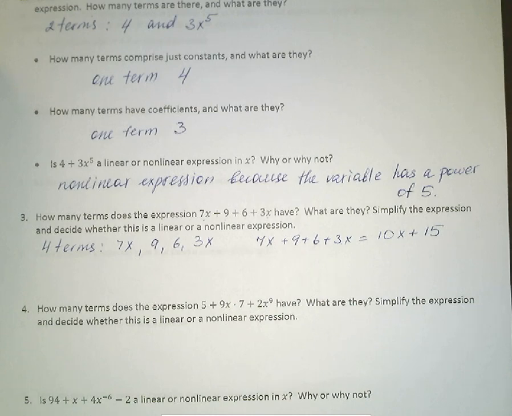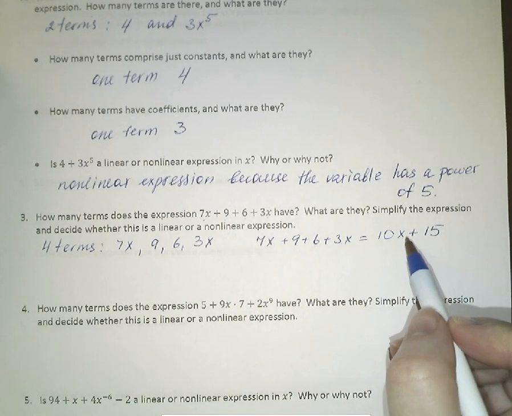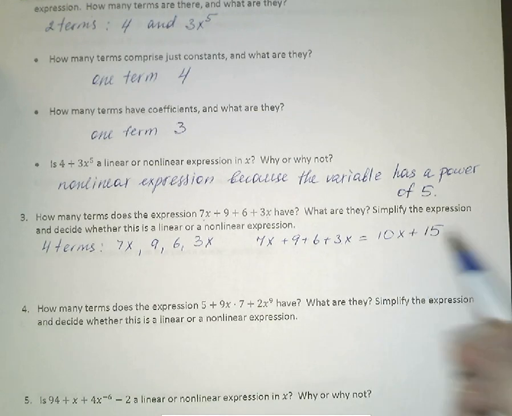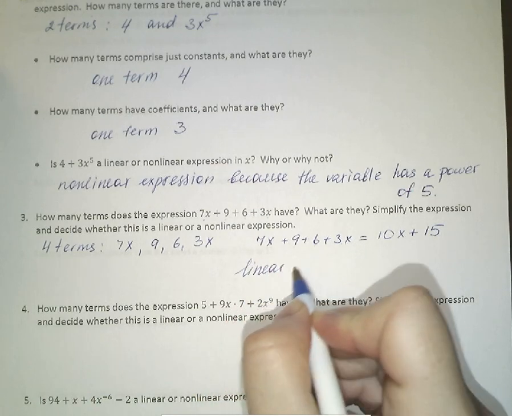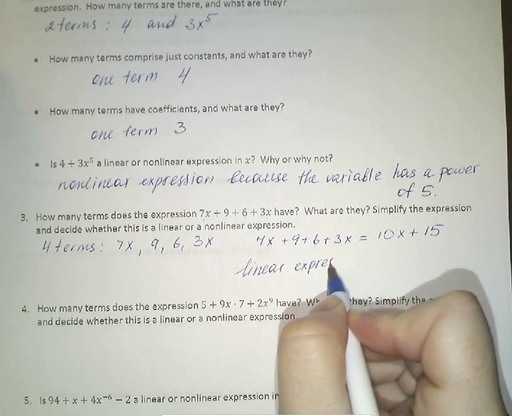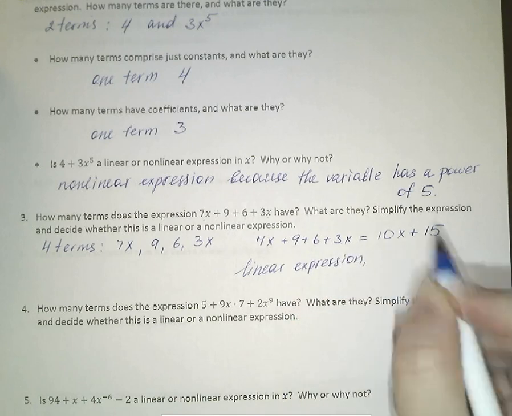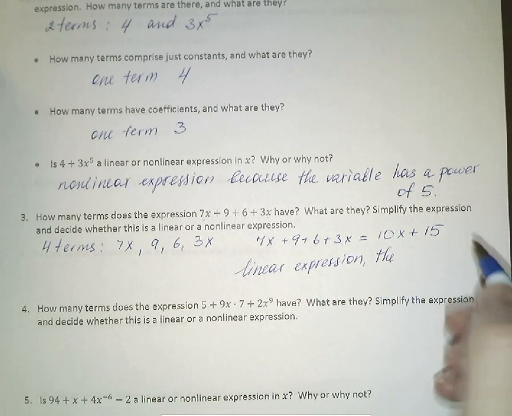Is it a linear or a nonlinear expression? This is a linear expression because x is used to the power of 1. It's only used once, okay? Linear expression. The variable is to the first power.